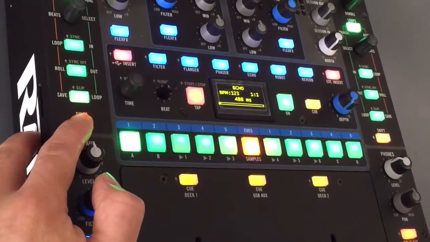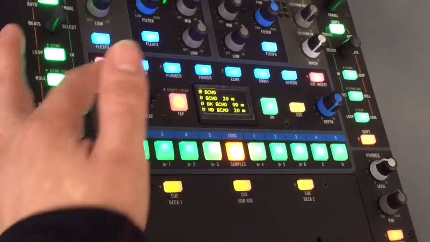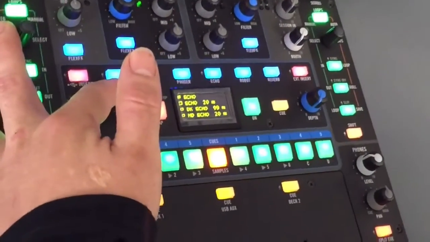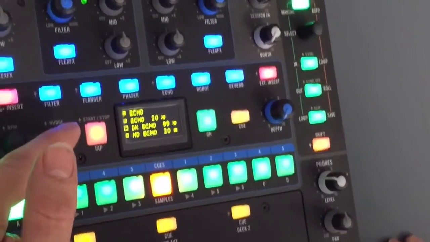Hold down the shift button and press this echo button. You'll see the 4 different echoes that we have here. I'm going to start off with duck echo, so go ahead and use this joystick to go down to DK echo and press the joystick down.